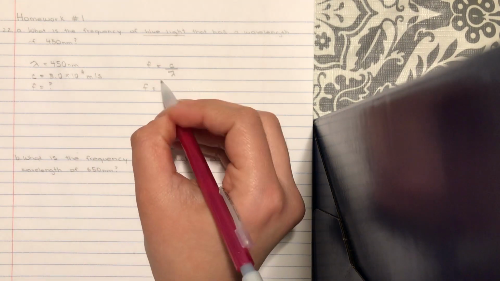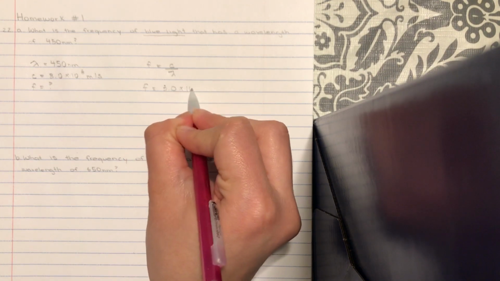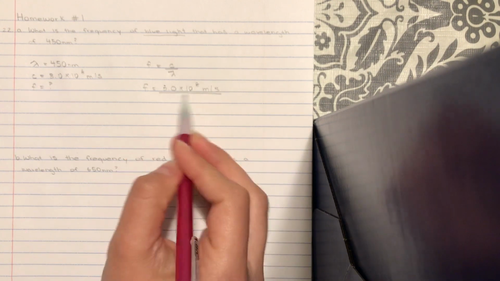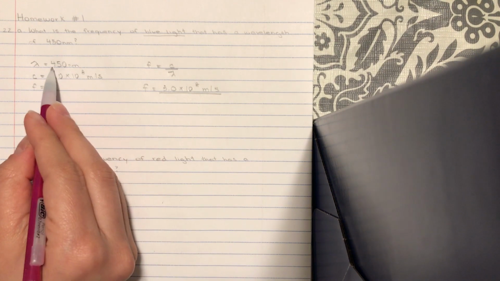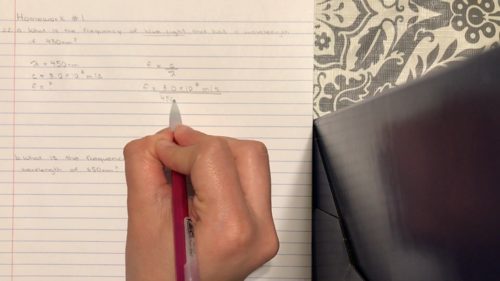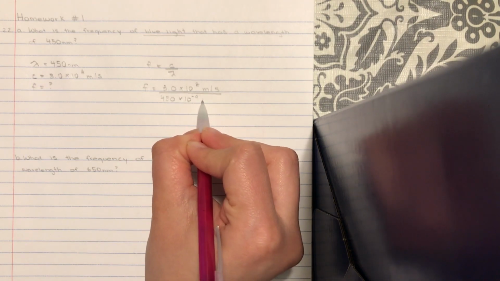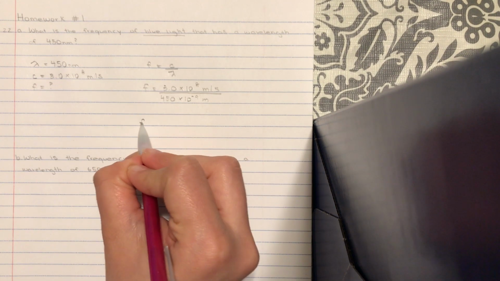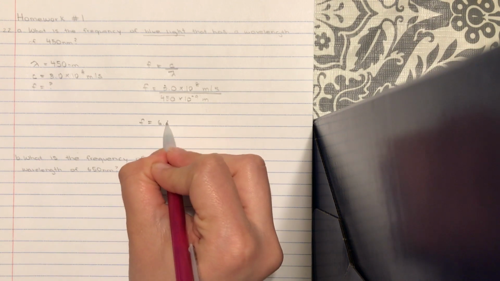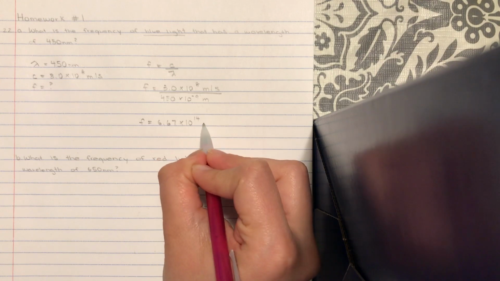We can plug in what we know. C is equal to 3.0 times 10 to the 8th meters per second. And because we're in meters here, we have to convert 450 nanometers into meters, and we can do that by multiplying 450 by 10 to the negative 9. We calculate this and we get 6.67 times 10 to the 14 hertz.